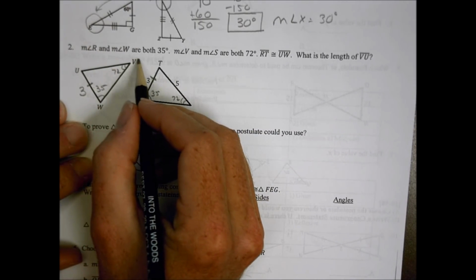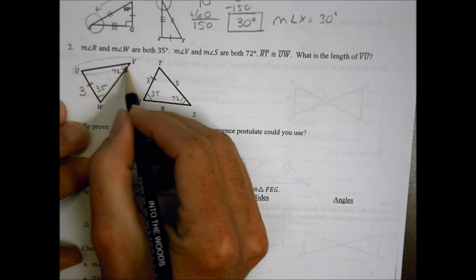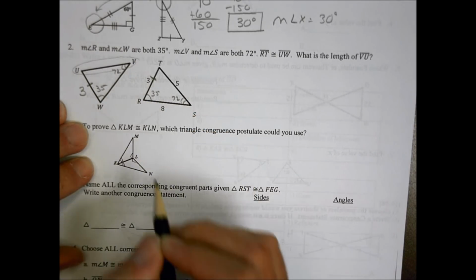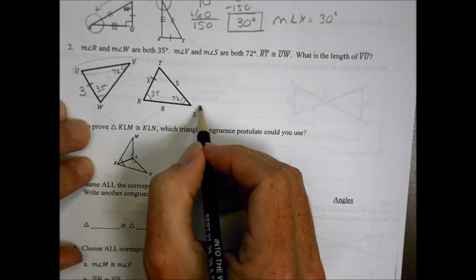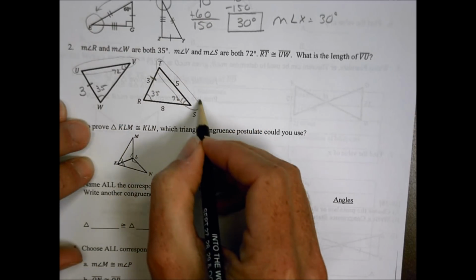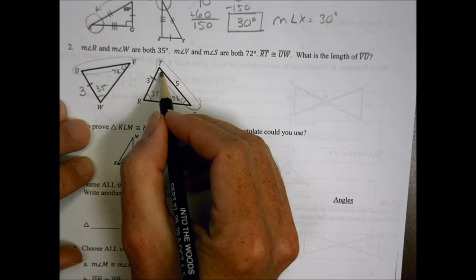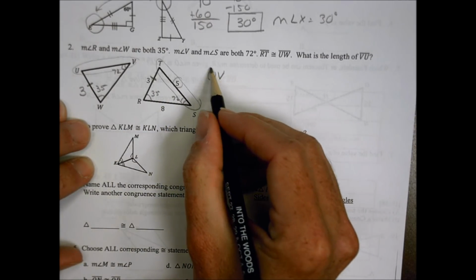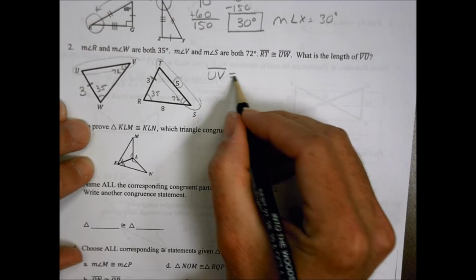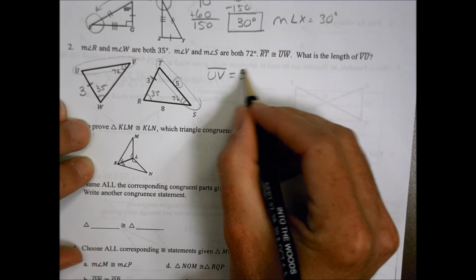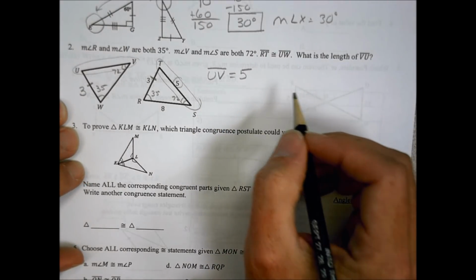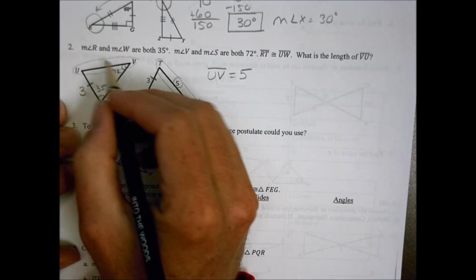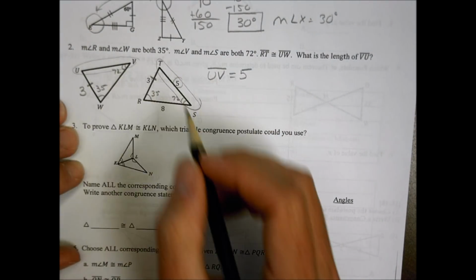So VU is this length right here, which is the long side coming off of the 72 but not hitting the W, 35. So it's going to be congruent to this long side coming off the 72 but not hitting the 35. If this one is 5, then the length of UV is going to be equal to 5. Okay, just make sure you have your corresponding parts corresponding and connecting the right way. So this is matching that one right there.